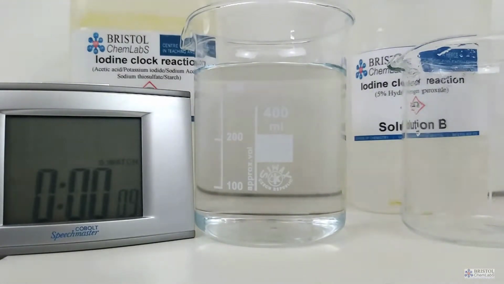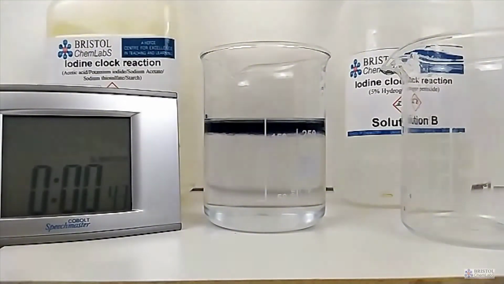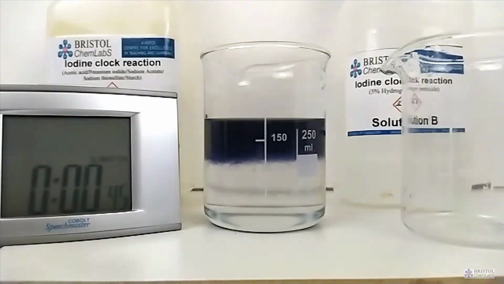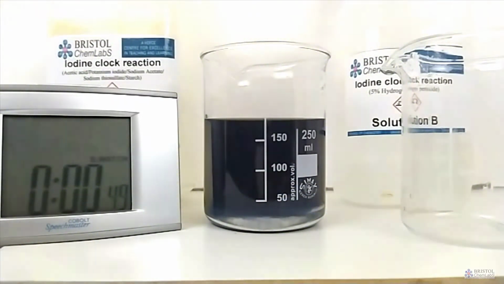When the thiosulfate solution is used up, the I3- ion is free to react with starch to form the traditional blue-black complex. It's actually the I3- ion rather than iodine that forms this coloration. But the I3- ion is formed when iodide, I-, chemically joins with the I2, the iodine molecule.